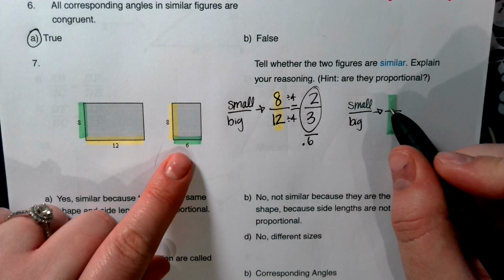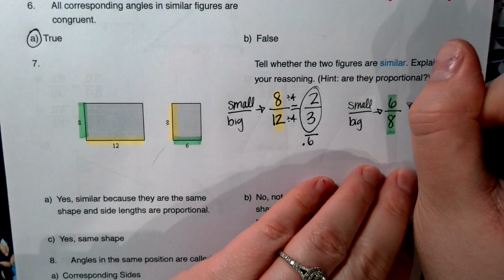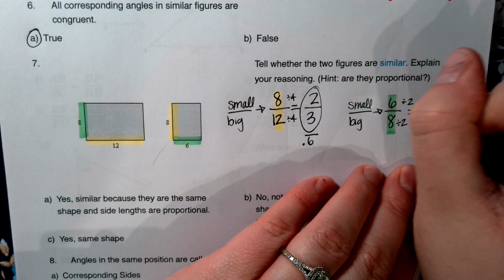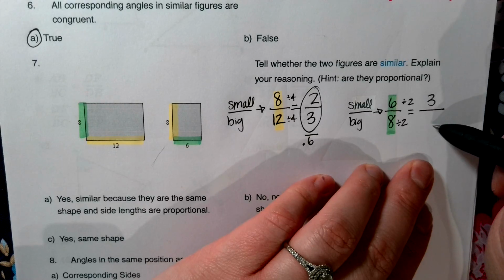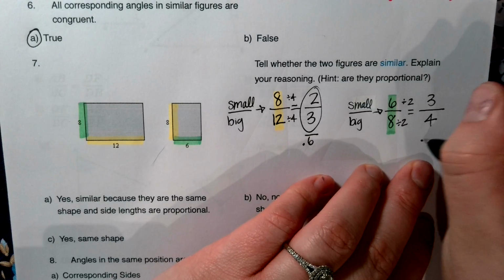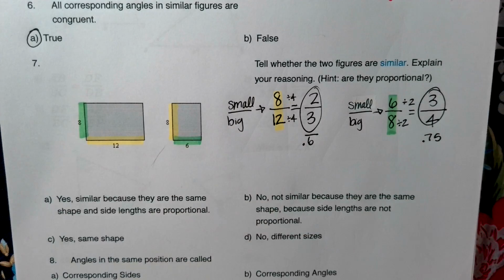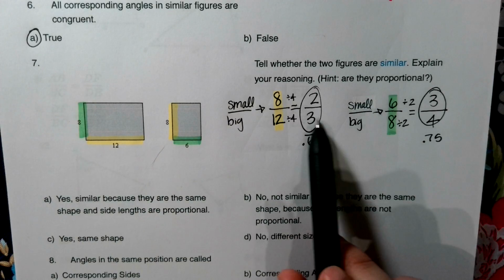So my small green is 6. My big green is 8. I can divide both those sides by 2. And I get 3 over 4, or 0.75. So are those similar figures? No, they are not similar figures.